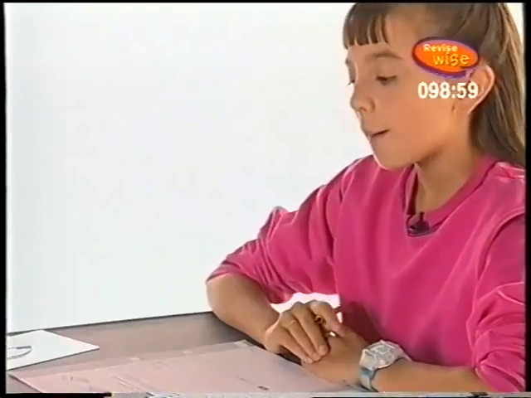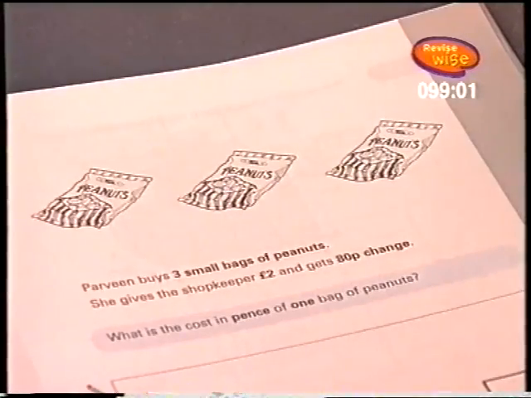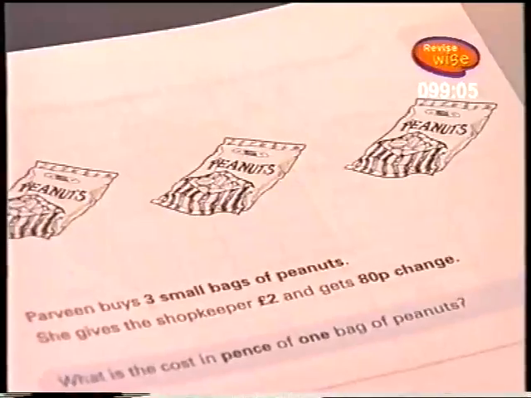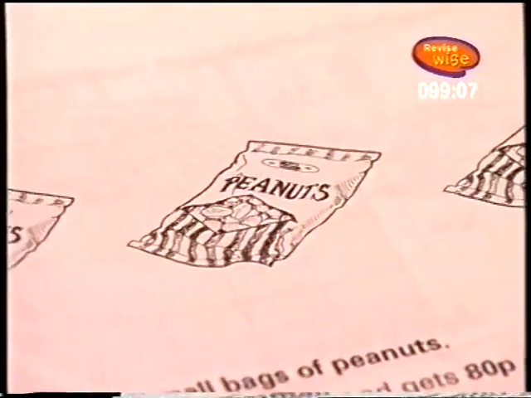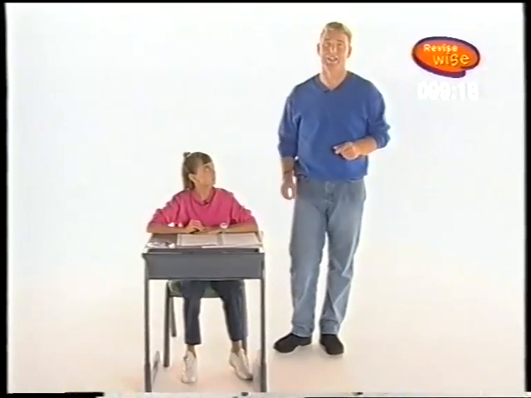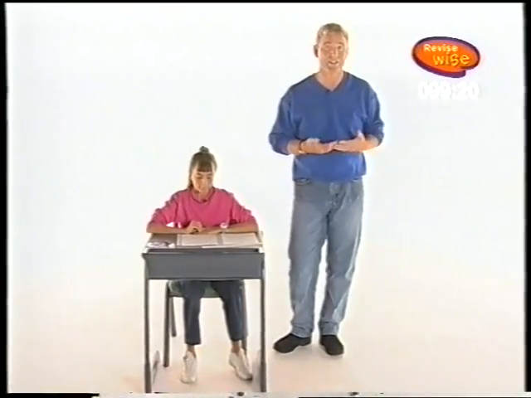This one's a bit more complicated. Parveen buys 3 small bags of peanuts. She gives the shopkeeper £2 and gets 80 pence change. What is the cost in pence of 1 bag of peanuts? Well, that's all about shopping, but usually you know the price before you start. Well, remember the second part of problem solving. Work out the maths in the story.